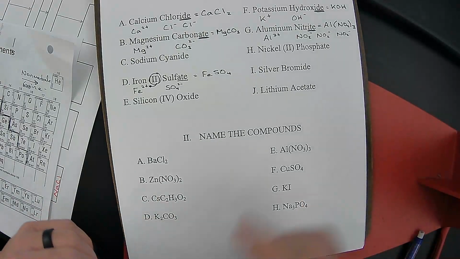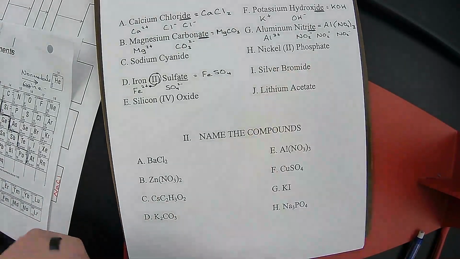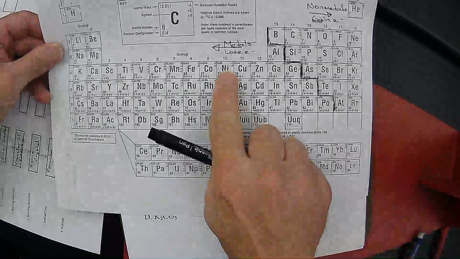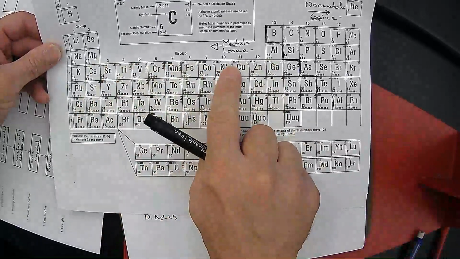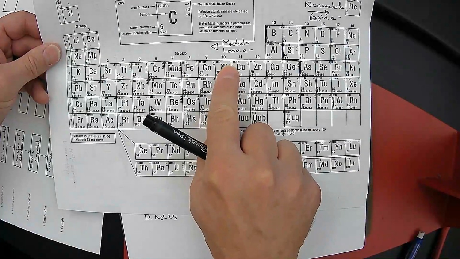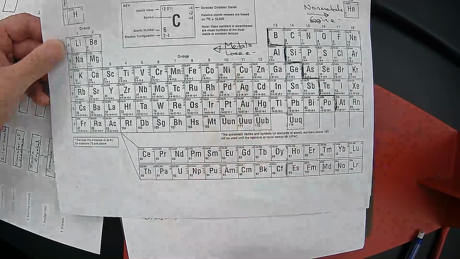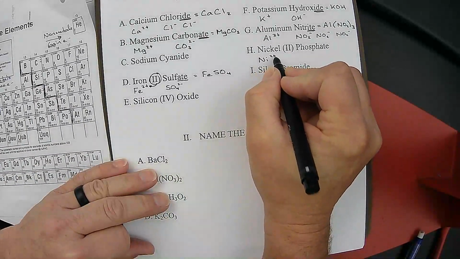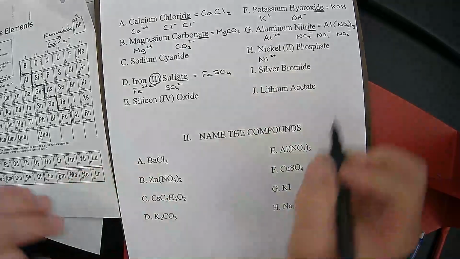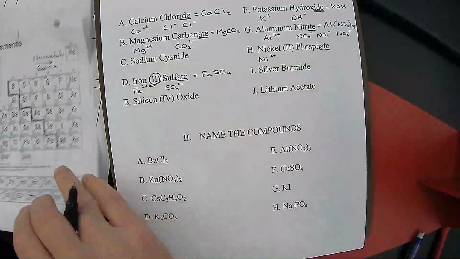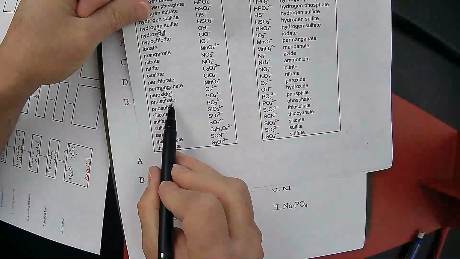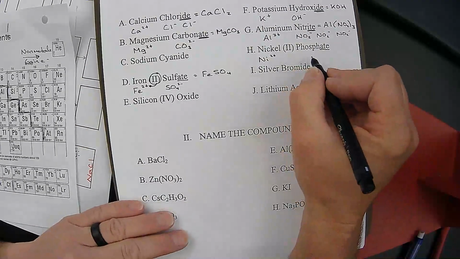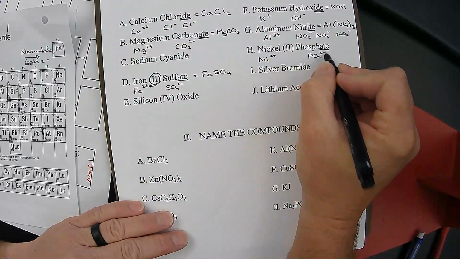So now let's take a look at nickel 2 phosphate. When I go look up nickel on the periodic table, nickel is a transition metal, and there are multiple options that nickel can have, a 2 plus or a 3 plus. In this case, we know it has to be a 2 plus because of the Roman numeral 2. Phosphate ends in ATE, so I know I'll go to the back of my periodic table. Phosphate, a grouping of PO4 with a 3 minus charge.